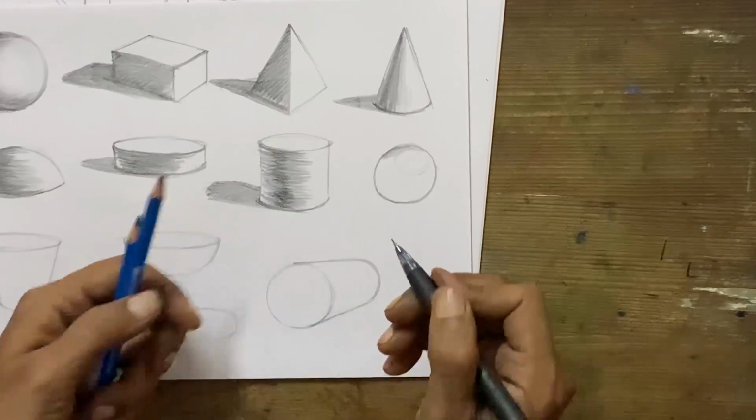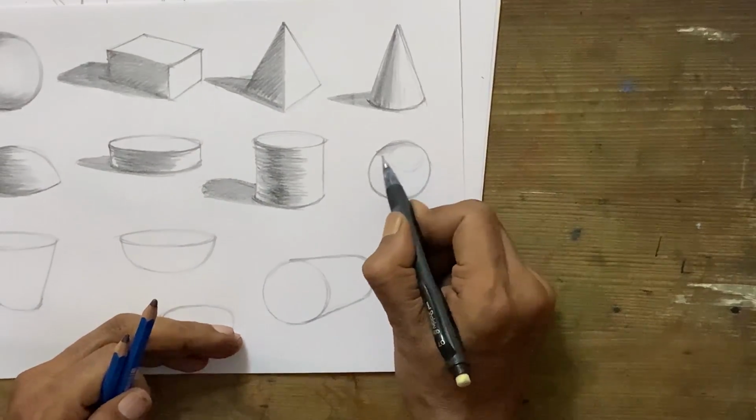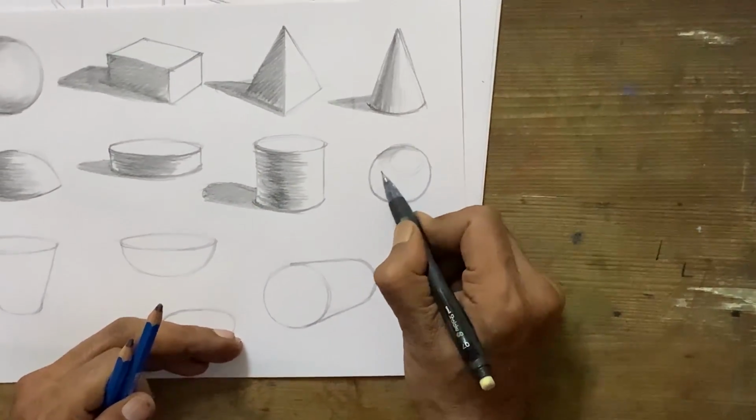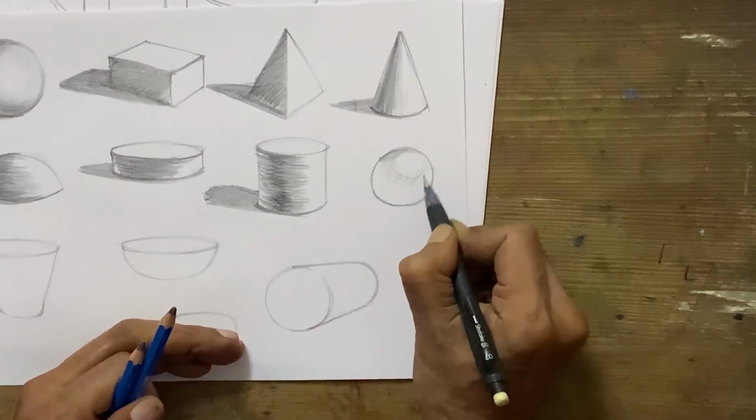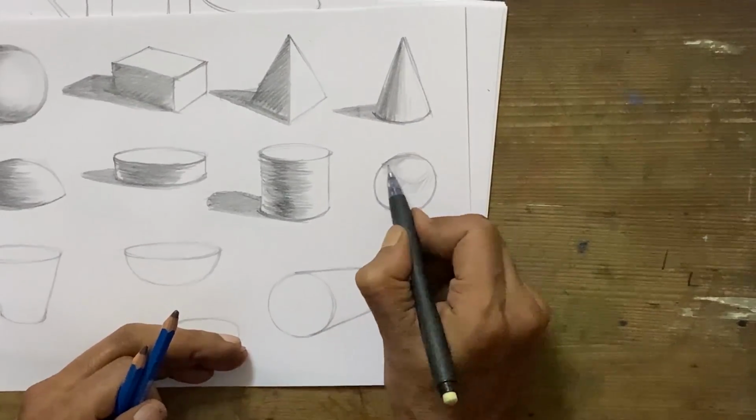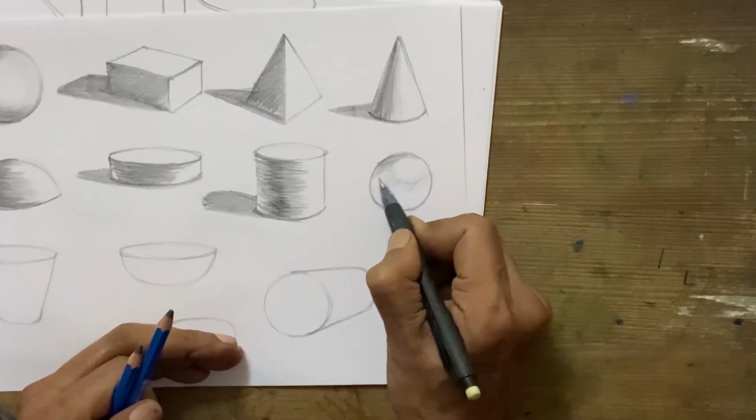Now with this fine lead pencil, very fine strokes can be achieved.